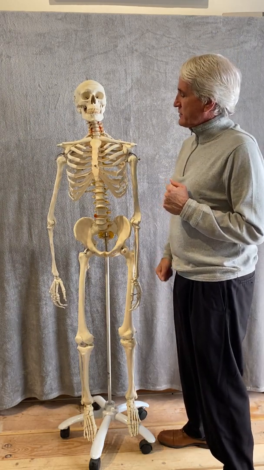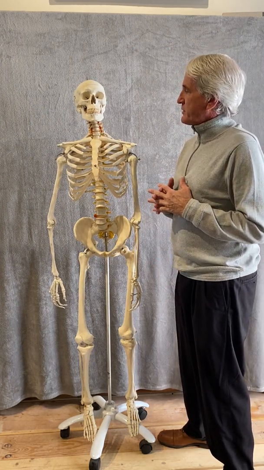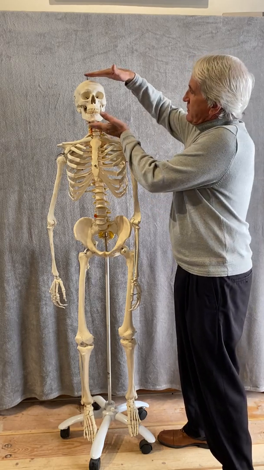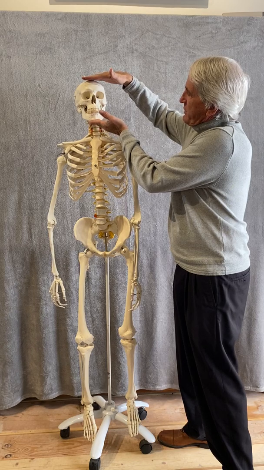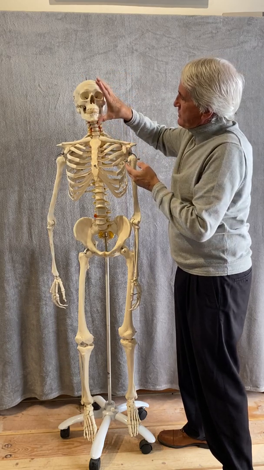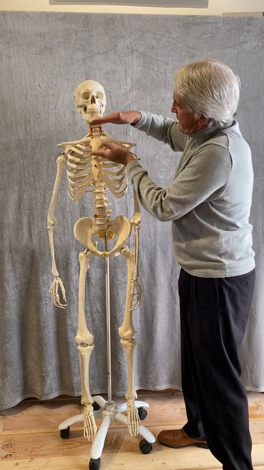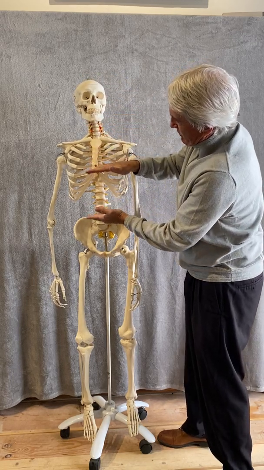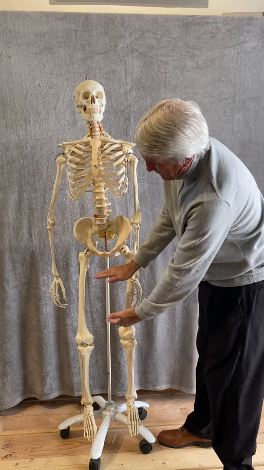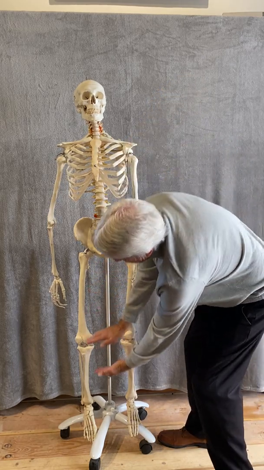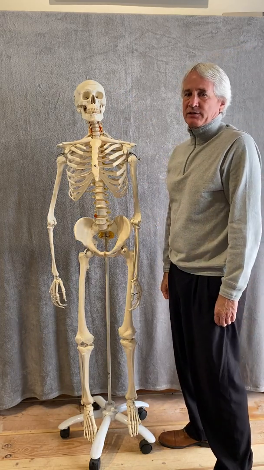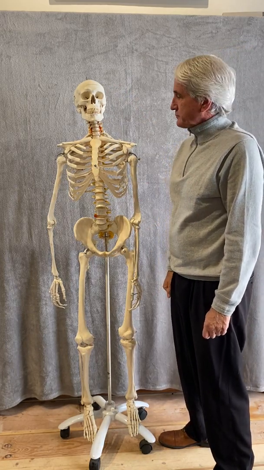For centuries, basically, most artists have used what is known as an 8-head scale. So they take the size of the head, the length from here to here, and they'll use this going down. So we have, that's one head. This would be 2 heads, 3 heads, 4 heads, and then the bottom would be 1, 2, 3, and 4. So that is how we come about the concept of the 8-head scale.